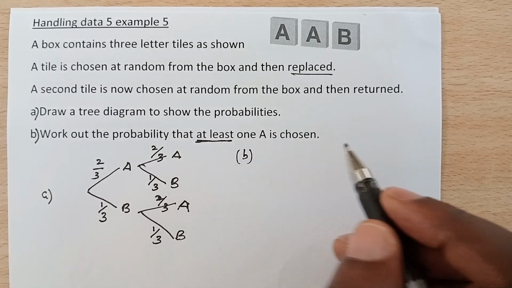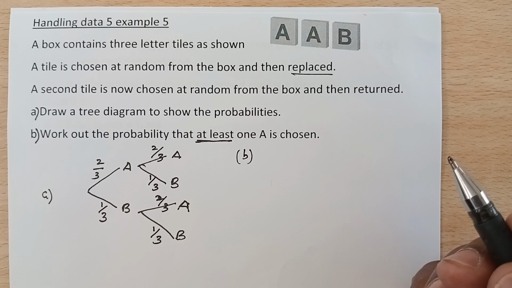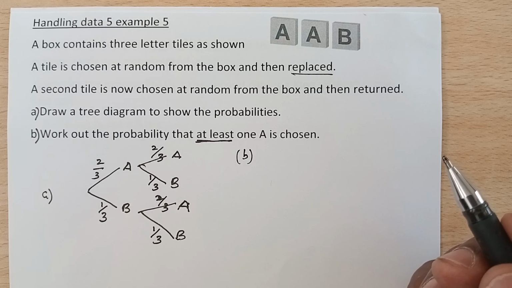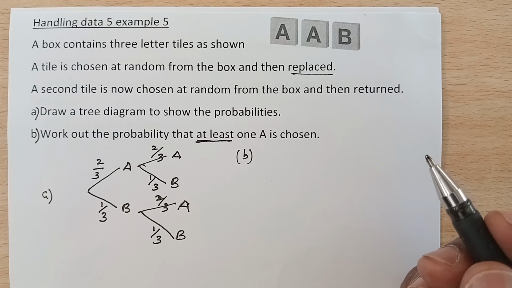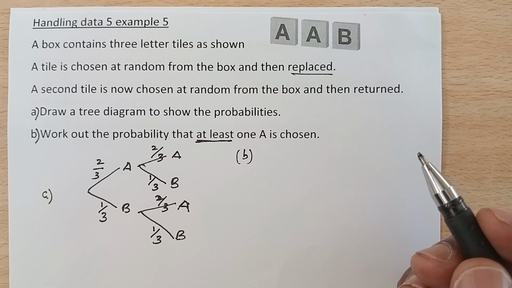Part B. Work out the probability that at least one A is chosen. At least means we can have one A or both of them could be A. But at least means the least number of A's is 1.